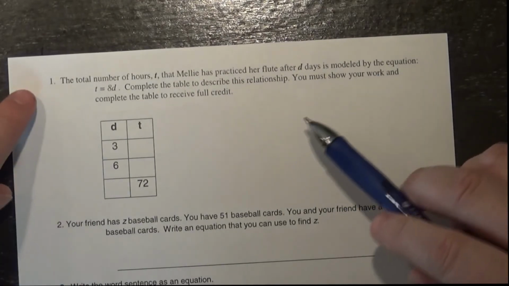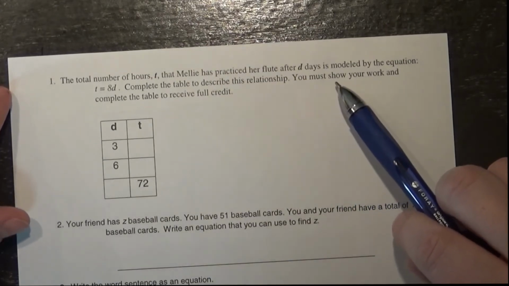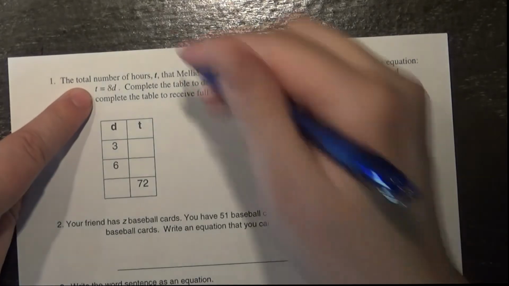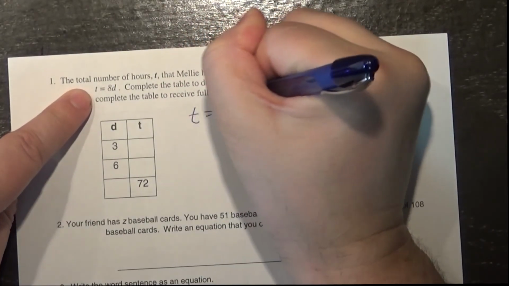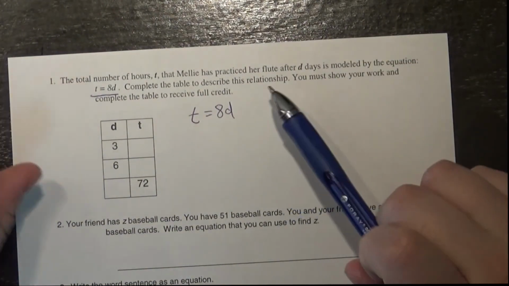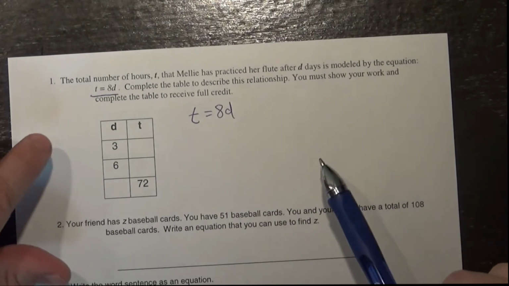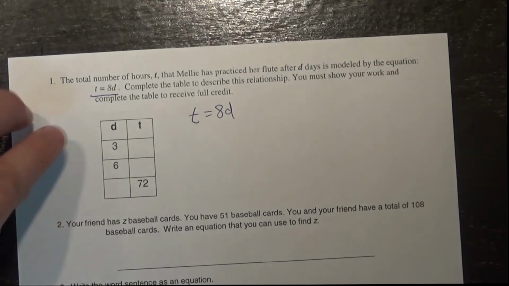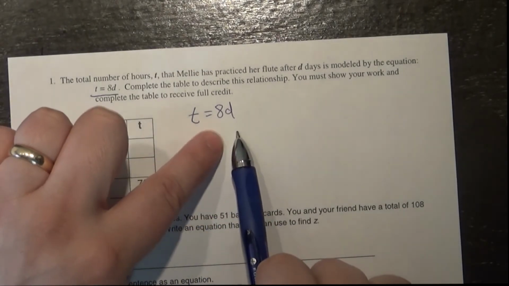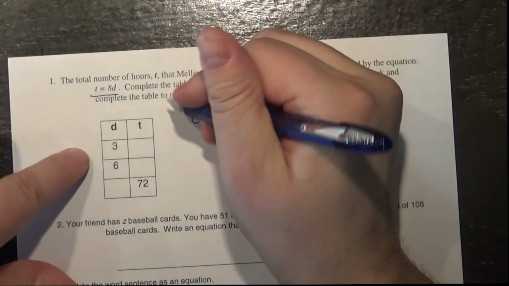All right, so it says the total number of hours, T, that Melly has practiced her flute after D days is modeled by the equation T equals 8 times D. I'm just going to rewrite that down here because I feel like that's a very important thing that we need to know. Complete the table to describe this relationship, and we must show our work and complete the table to receive full credit. No problem there. So check it out. If it gives me the value of D, I just plug that in here, and then I can figure out the value of T.